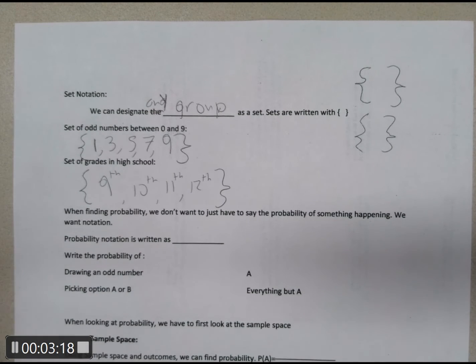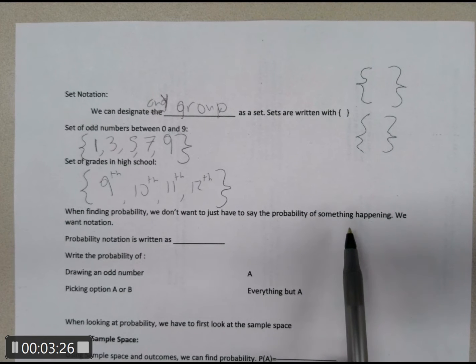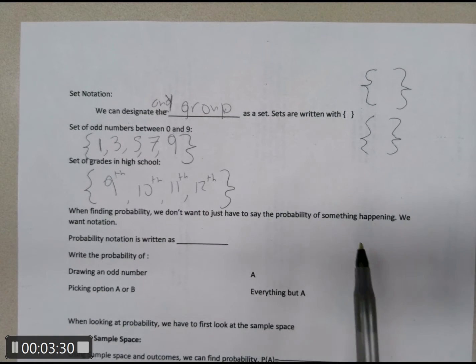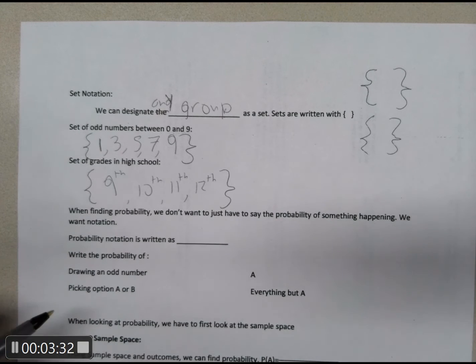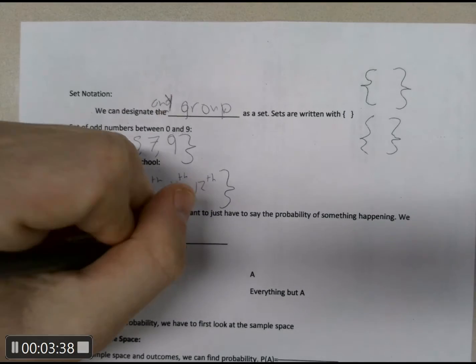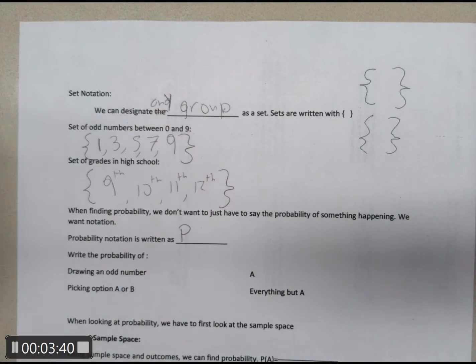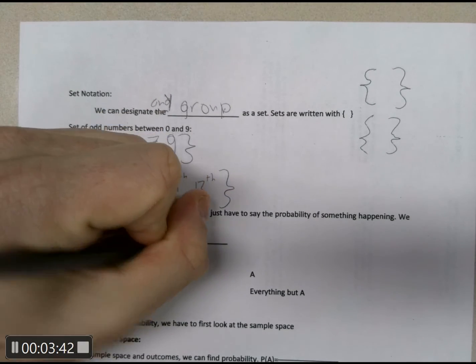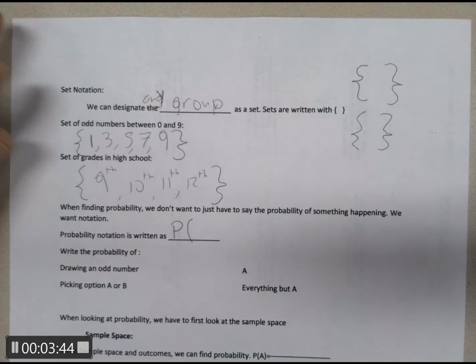Going on. We have probability, okay? We don't want to have to write out every time the probability of drawing a green candy, probability of drawing a grape candy. That's really long, okay? So what we want to do is abbreviate it, okay? So probability notation, whenever we're writing it out, is just going to be a P for probability, open parentheses, and then what's happening, okay?